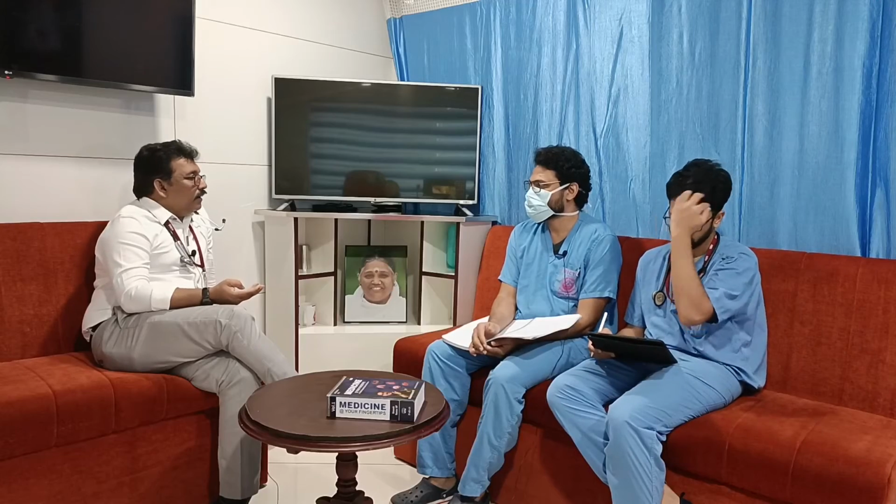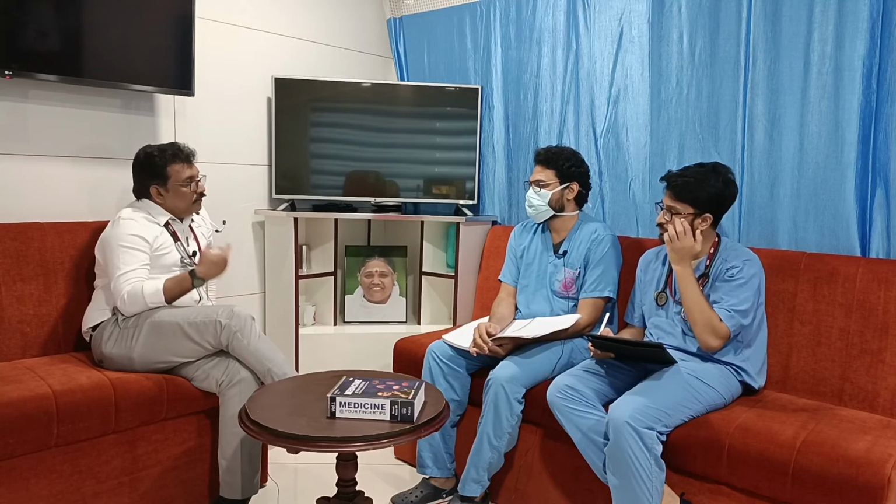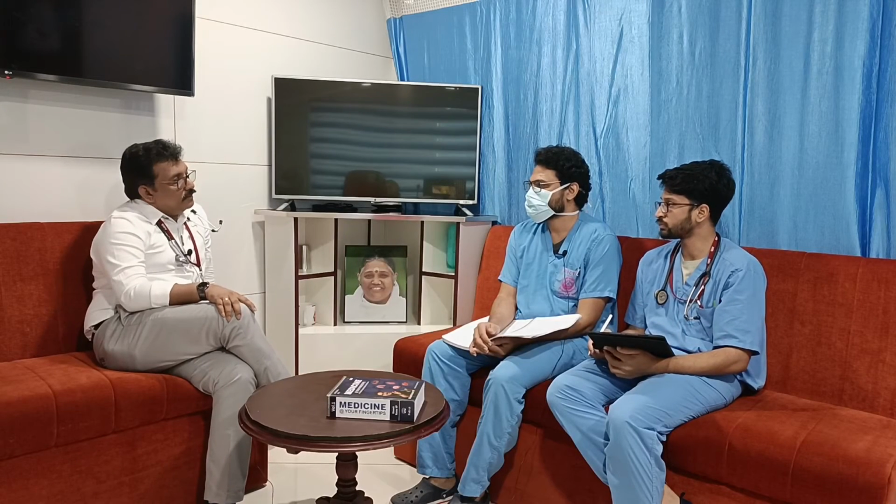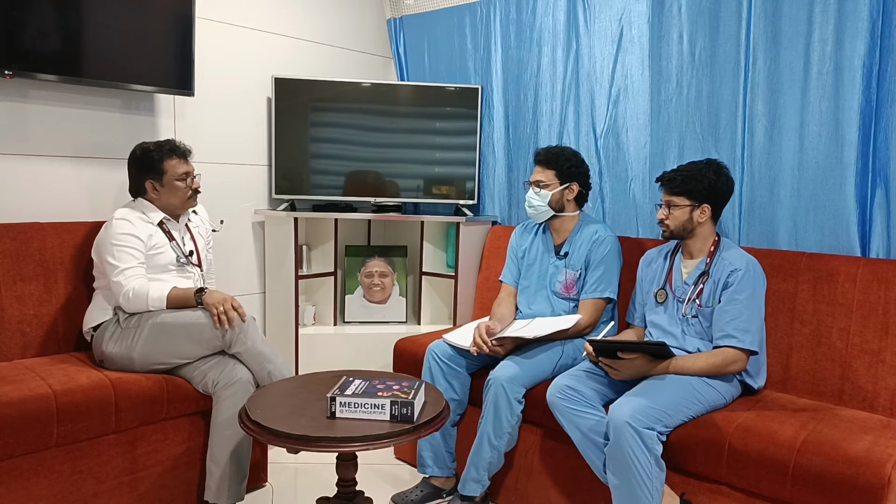Pregnancy is another condition. Then diseases like SLE, which is very, very important, and APLA syndrome. Only then do the inherited conditions come. What are the inherited conditions? Factor V Leiden mutation, protein C and protein S deficiency, antithrombin 3 deficiency.